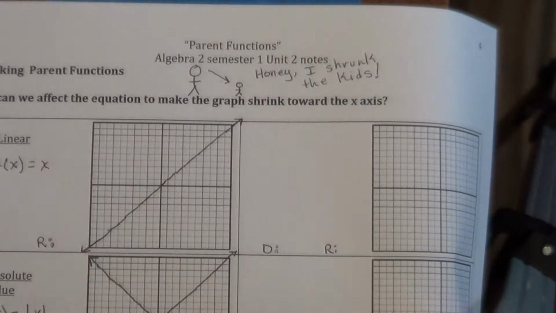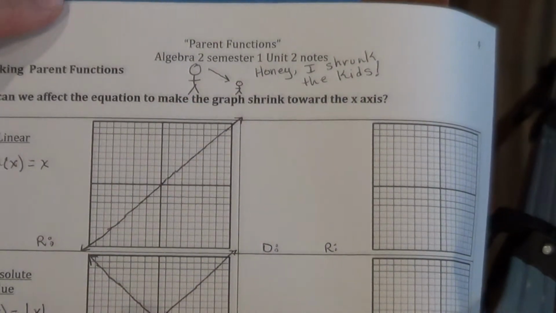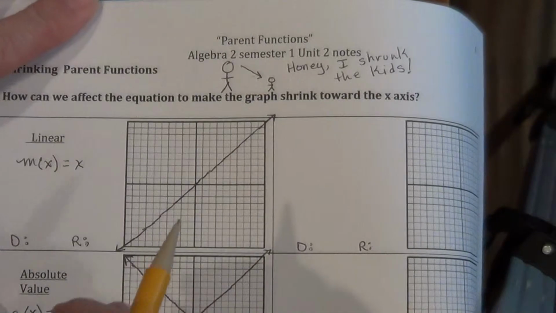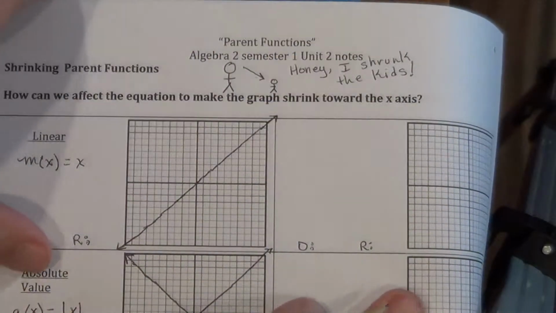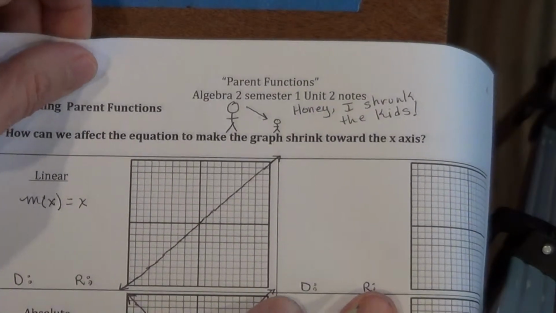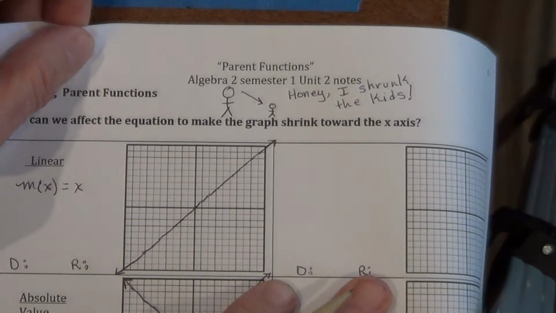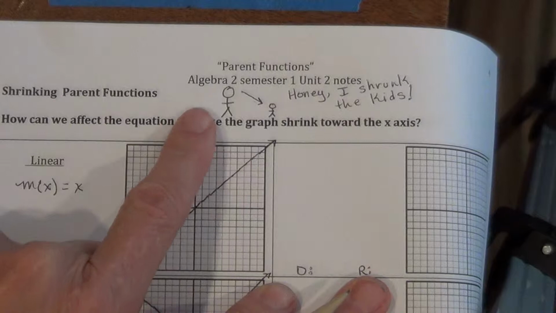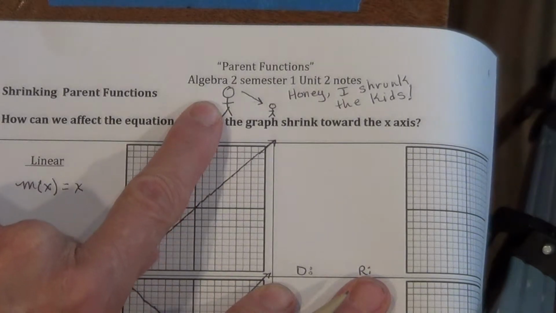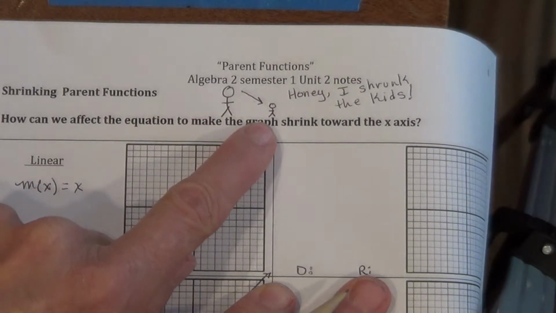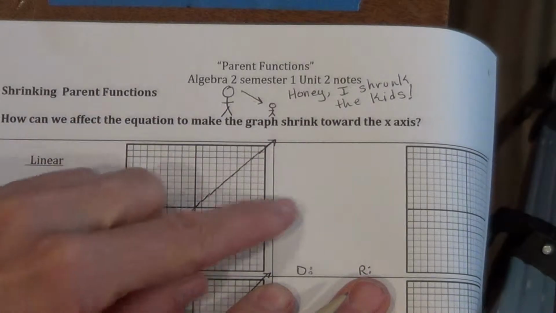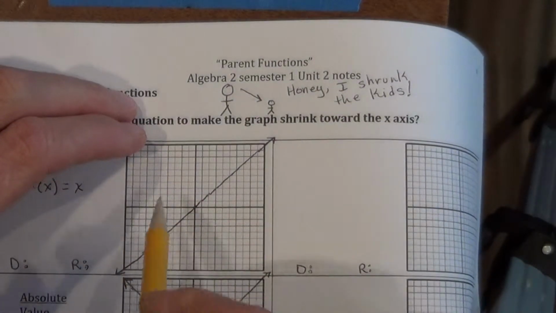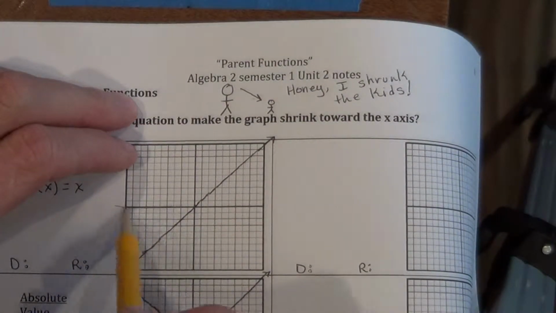What we've been looking at are specific graphs. Here we're going to start with the linear graph again. First I'll just show you my little cartoon man. I think you all have probably heard of the movie Honey, I Shrunk the Kids. All that we're going to do is take this graph and shrink him down to the x-axis, kind of our pond line. He has a lot of control.